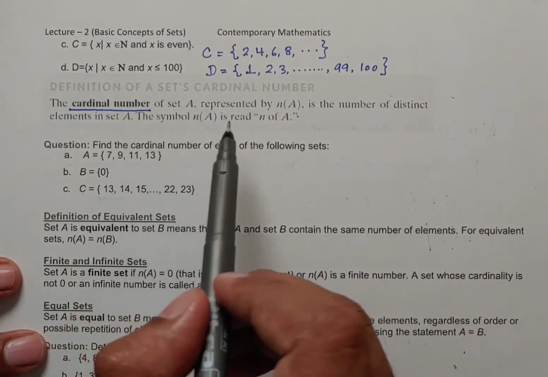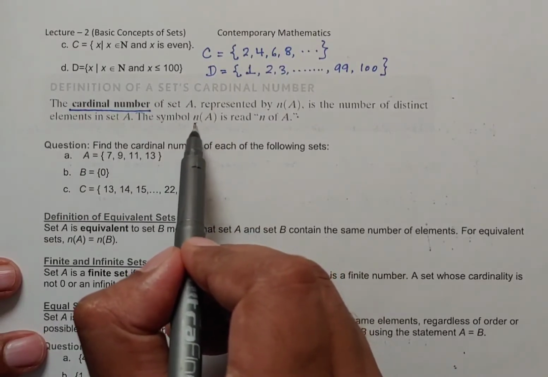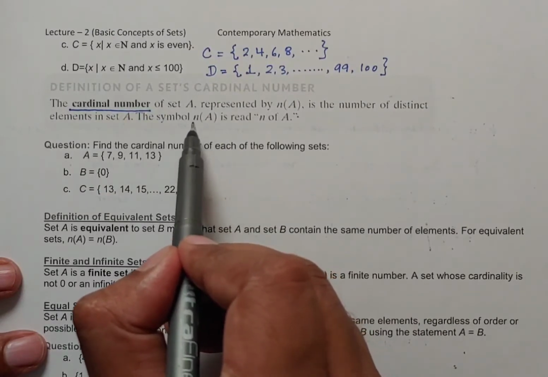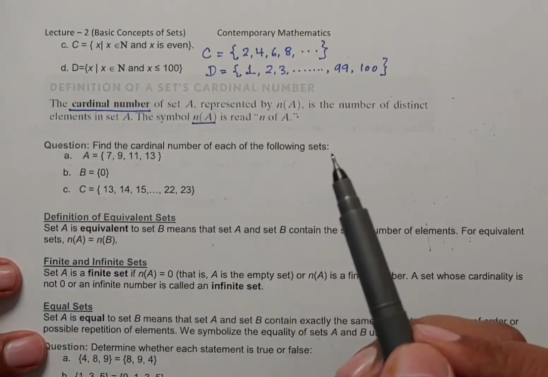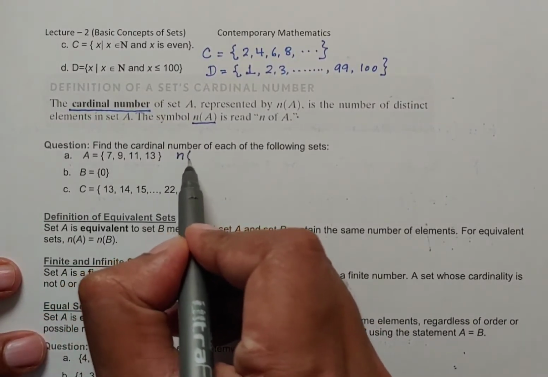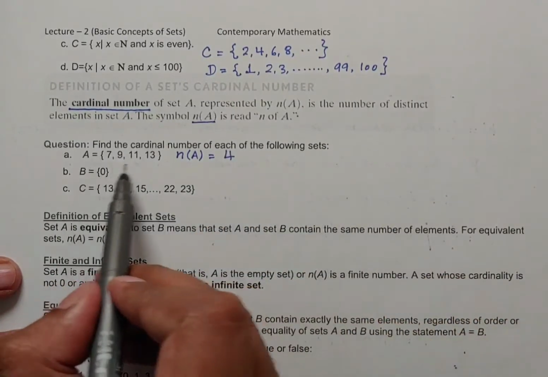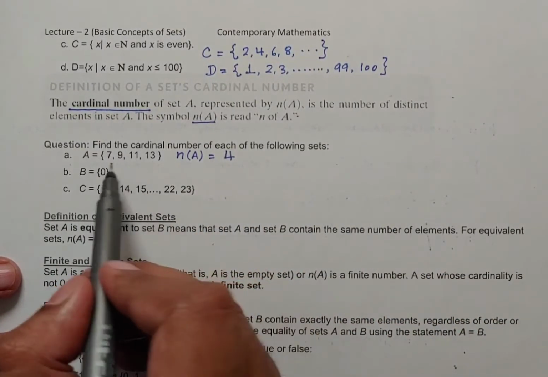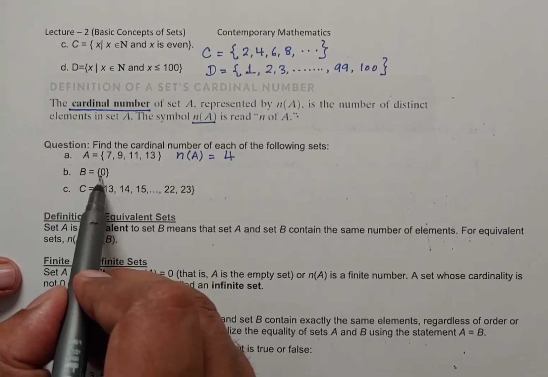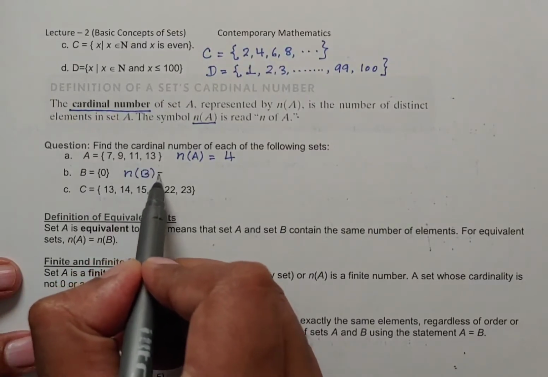We represent the cardinal number with the symbol n(A), N and inside A. So the cardinal number of set A equals 4, because there are 4 elements. B equals {0}, there is one object inside the set, so the cardinal number of B equals 1.